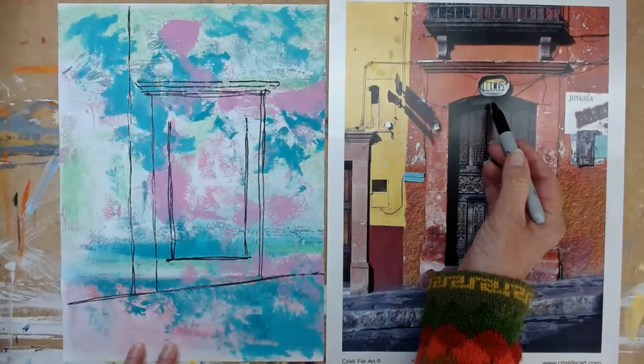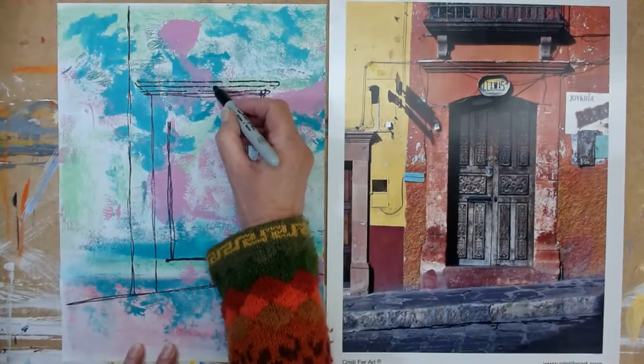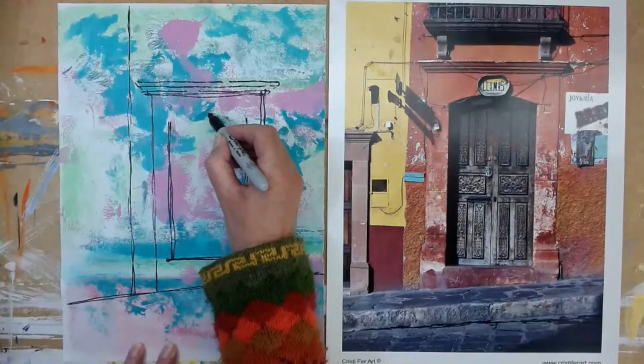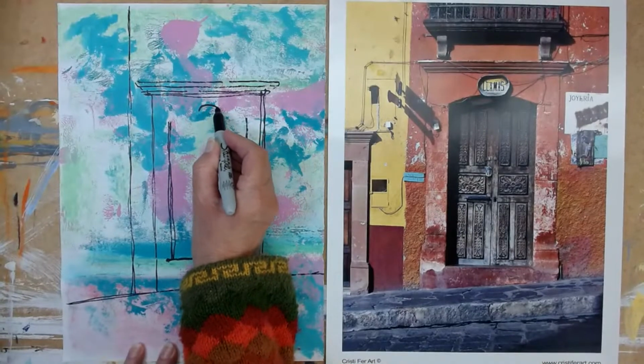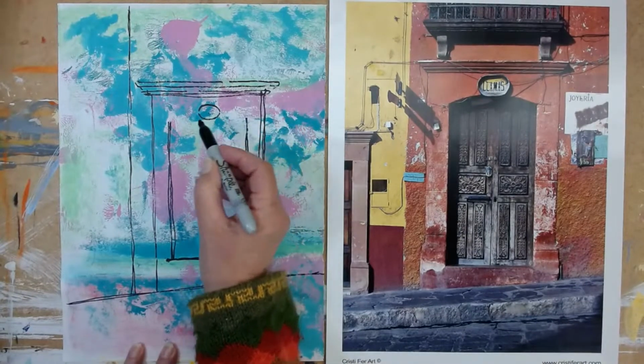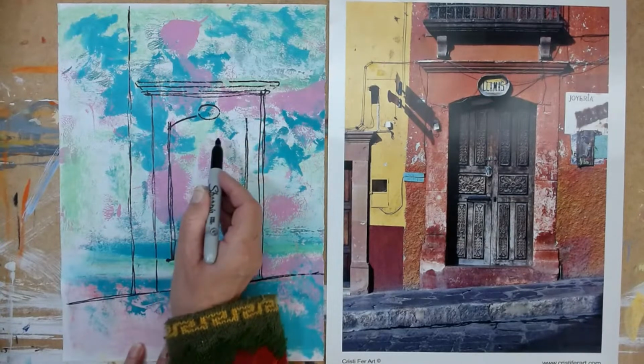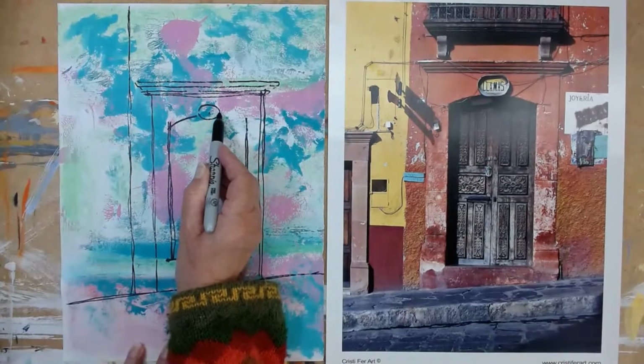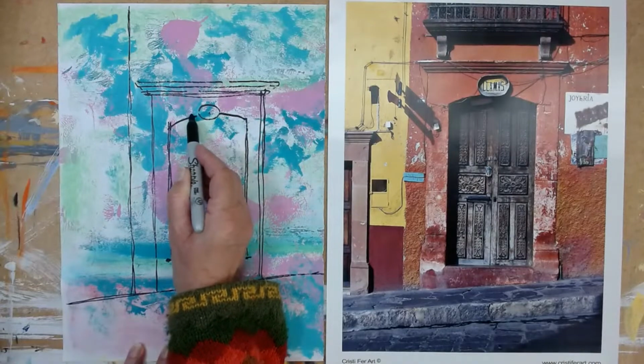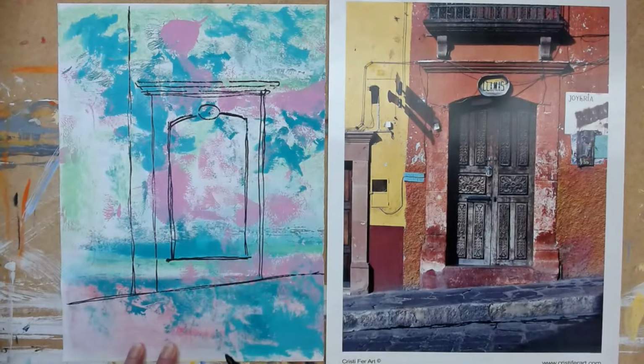Here I have a sign, so I can say, okay, this is about the center of the door. So I'm gonna put my sign, and if this is the center of the door, I'm gonna just curve these lines this way.